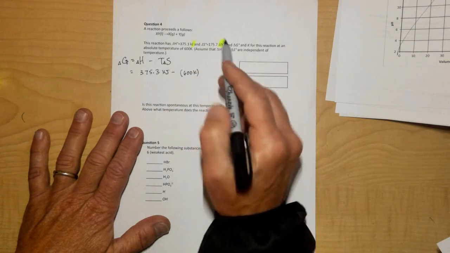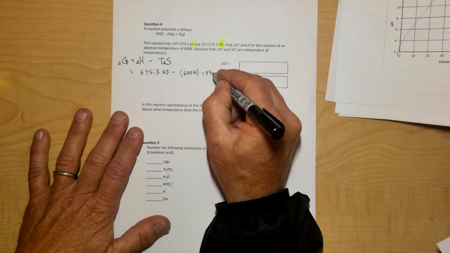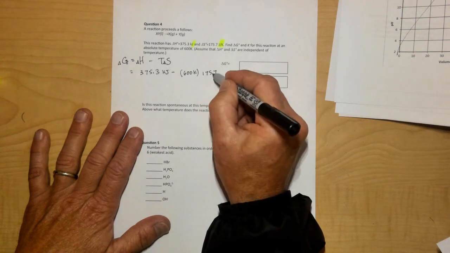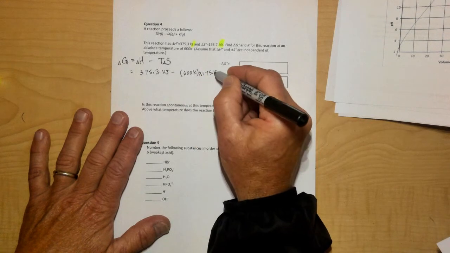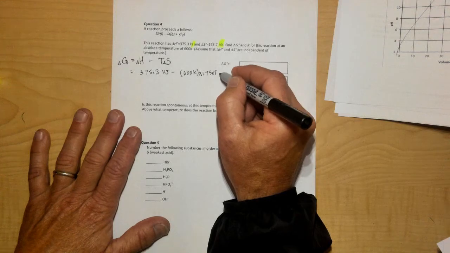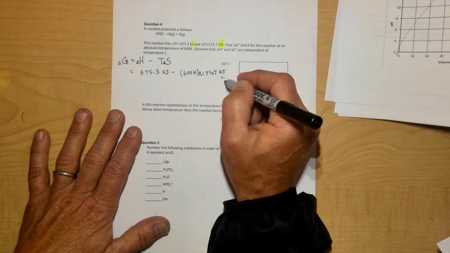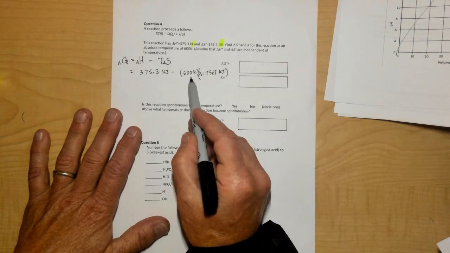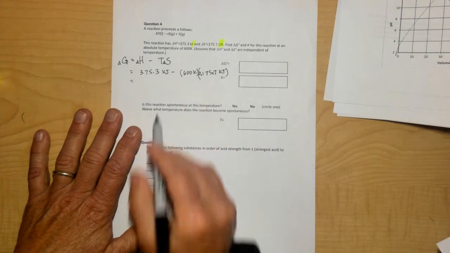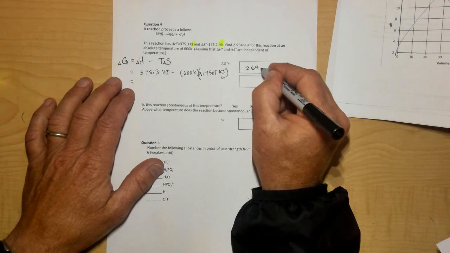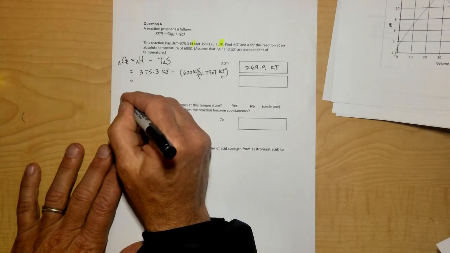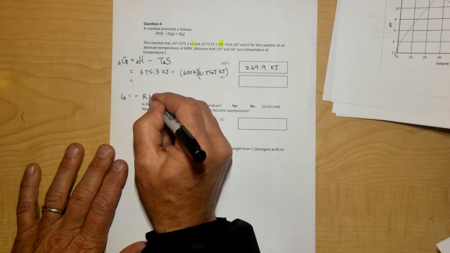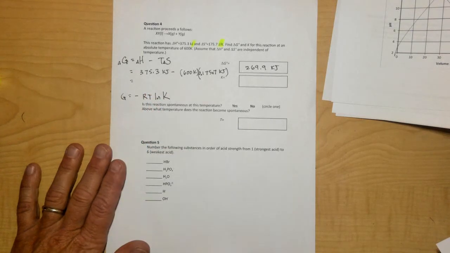And then S is 175.7, but that's in joules, so move that 1, 2, 3 to the left, so you have 0.1757, and then now we're in kilojoules per mole right here. Take those, multiply them together, and then subtract them from 375, and we end up with a G equaling 269.9 kilojoules. Now to find K, G is equal to negative R times T times the natural log of K.